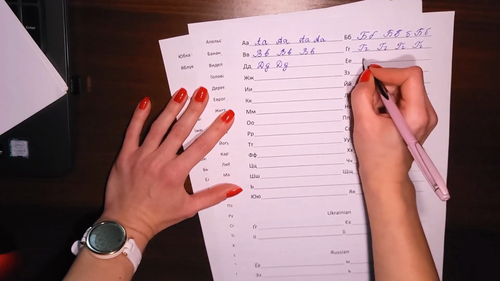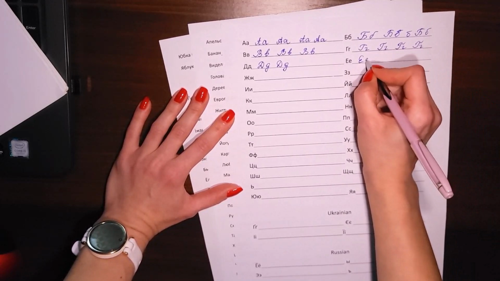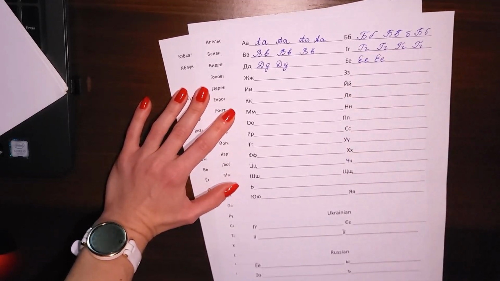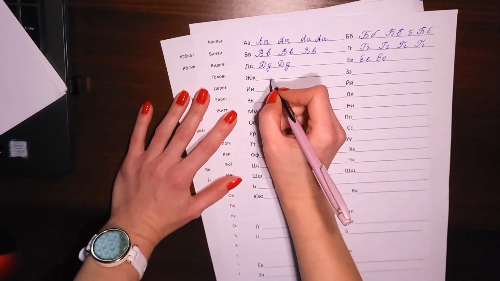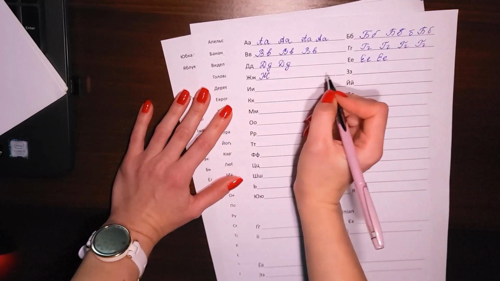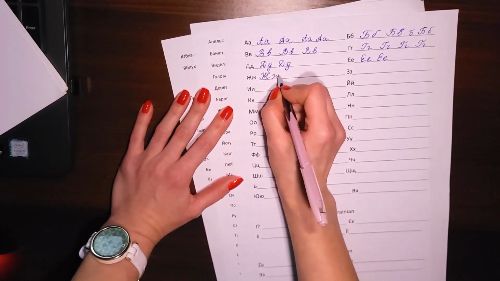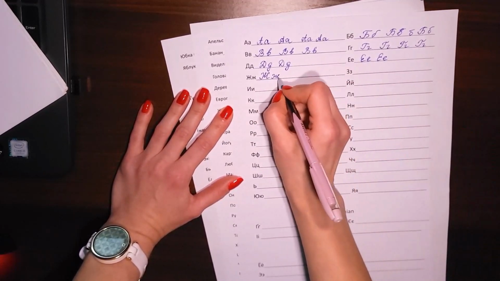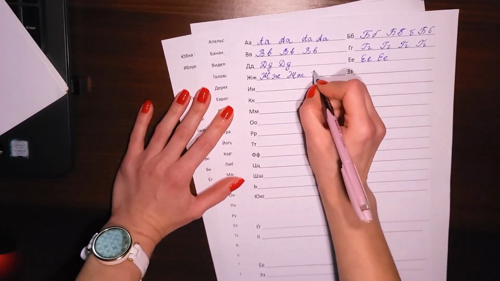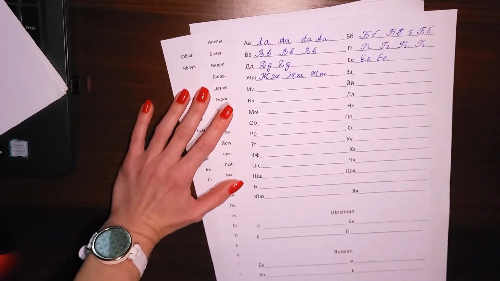E or E. Again, big and small letter. G. Big and small. If to write fast, like this.